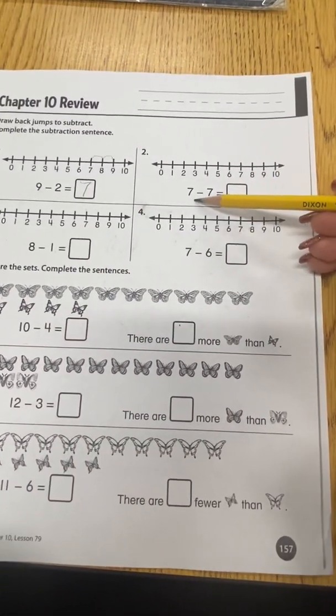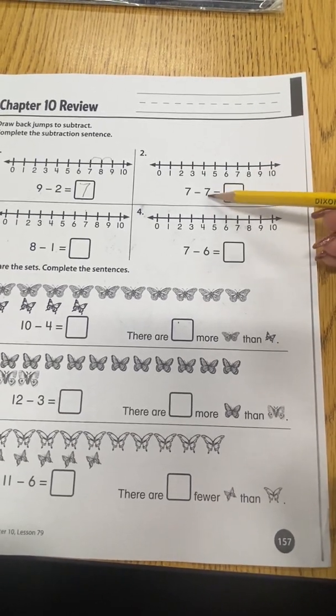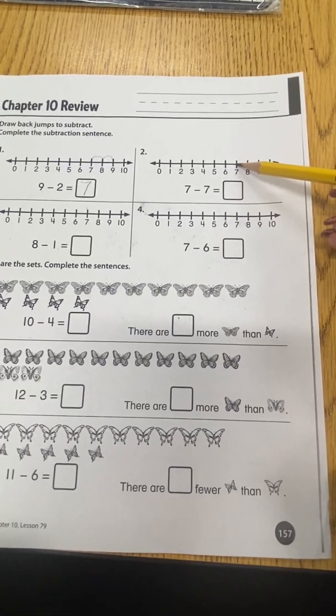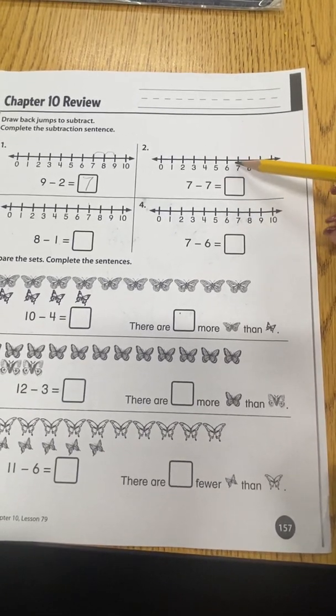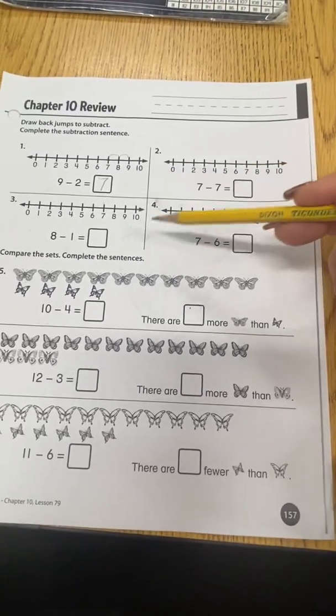Same thing here, 7, so we put our pencil on 7, and we're subtracting 7, so we're going to count back to subtract. We're going to count and jump back 7 times, and the number we land on will be our answer. Okay, so they seem to understand this part.